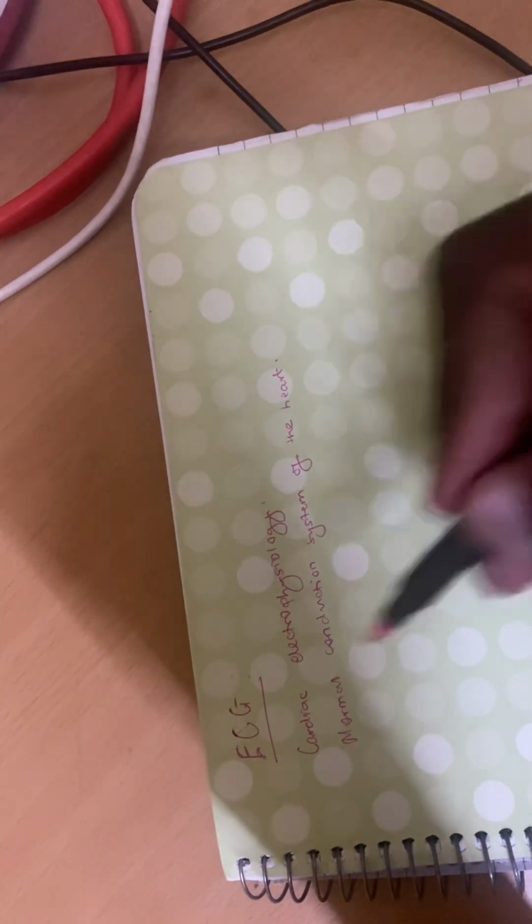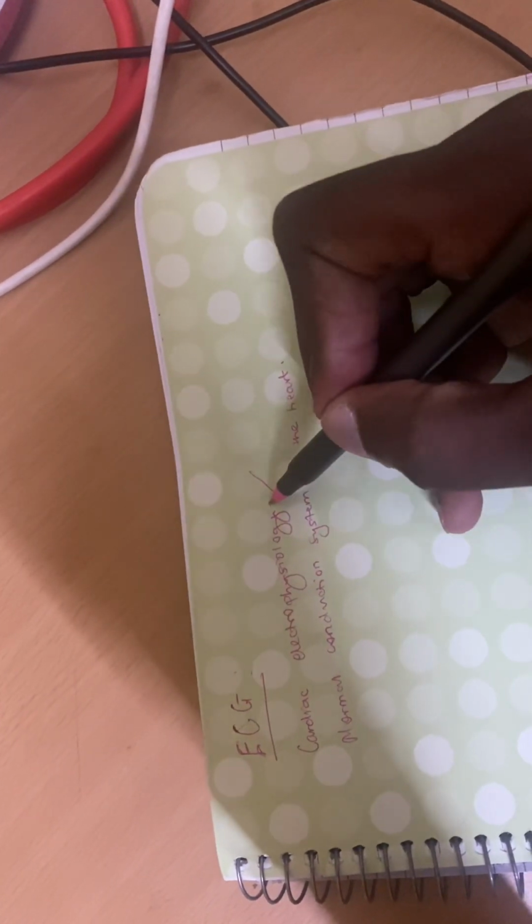The next things in ECG, the next topics, you must have understood this one. So that's why we have to do this one first. That is electrophysiology and then conduction system. So the heart is capable of generating impulse like any other muscle. It has a muscle, that's myocardium.